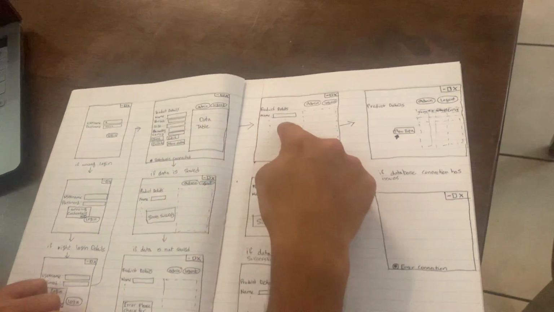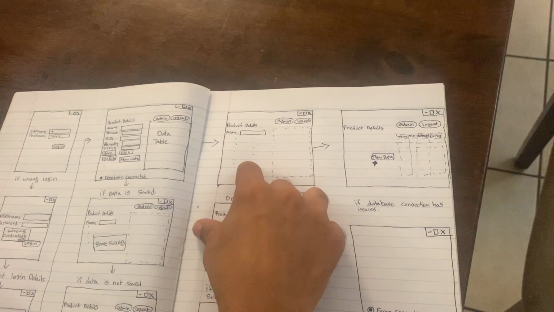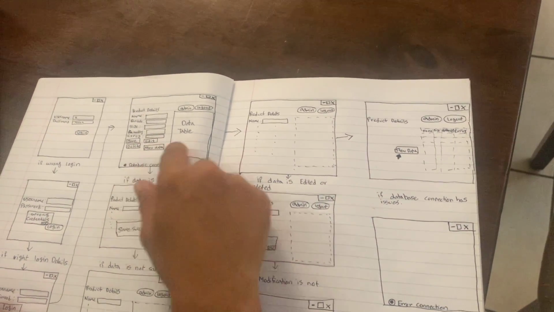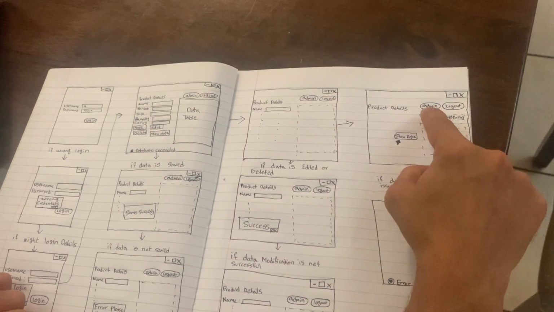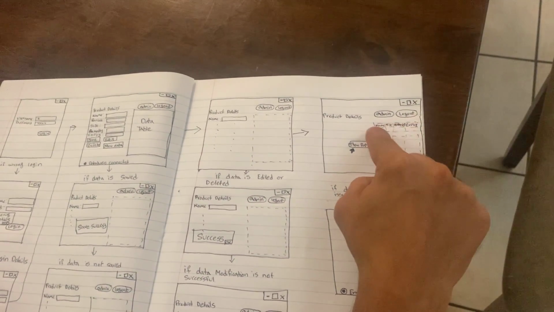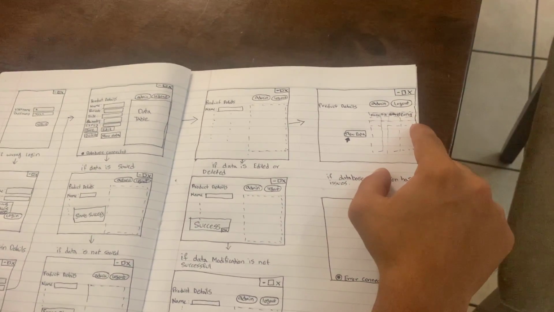And the next part would be to delete or edit any data that is inside the data table. After you press the show data button, it will generate the table which is connected to the database, providing all the columns and rows for the data.